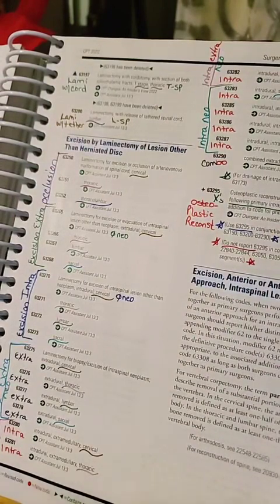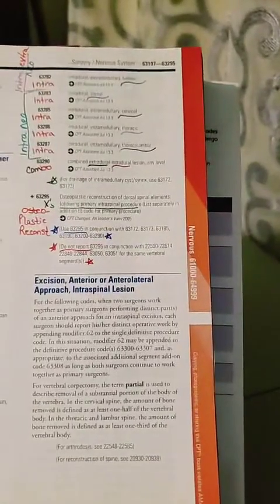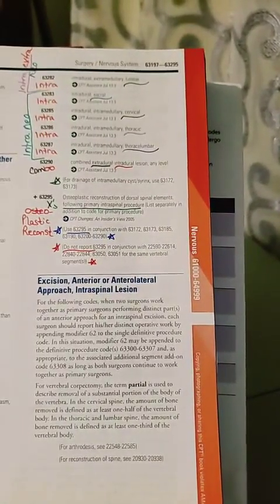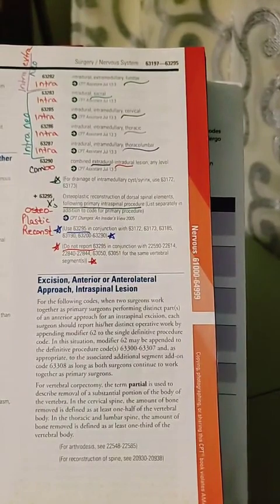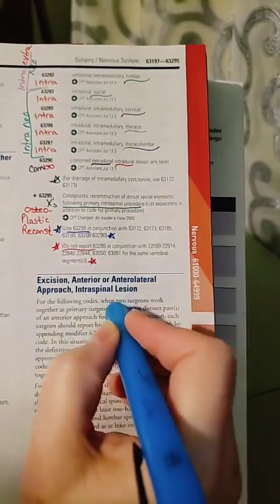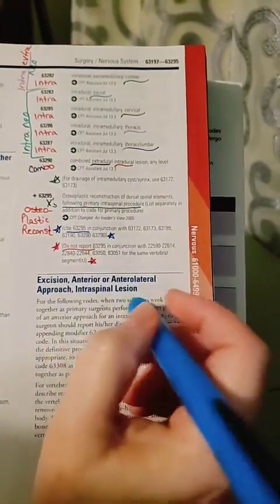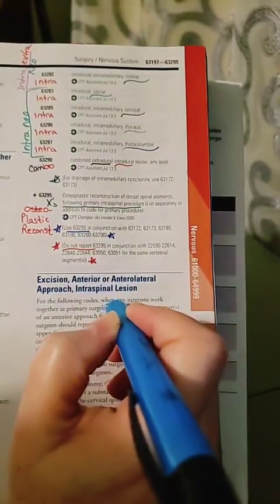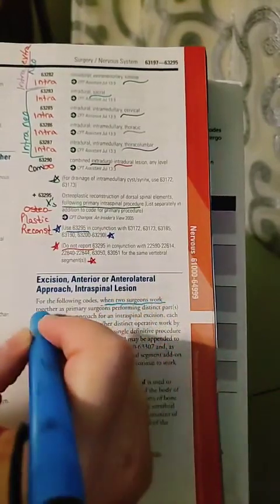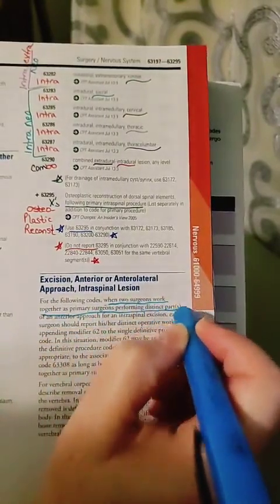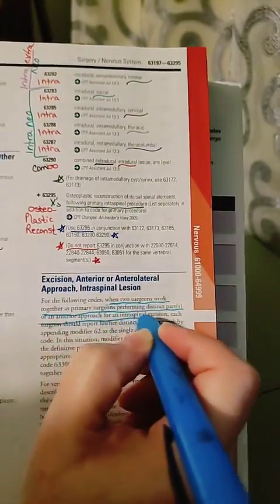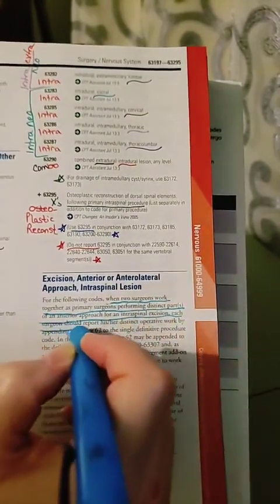So we have some modifier alerts. What time is it? 10 more minutes. Yep. Oh, good job. Okay. So we got some modifiers here I'm seeing out of the corner of my eye. More of that two surgeon stuff. It's the same paragraph that was in the other headings before, where they talk about two surgeons. I try not to get the blue on the words, but I'm doing a horrible job.